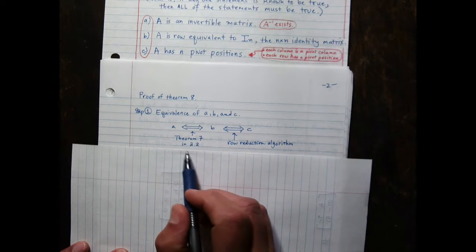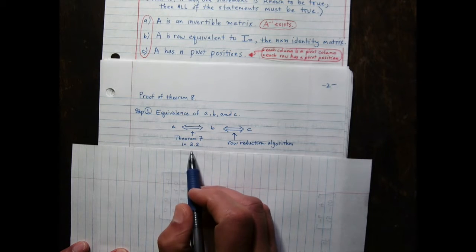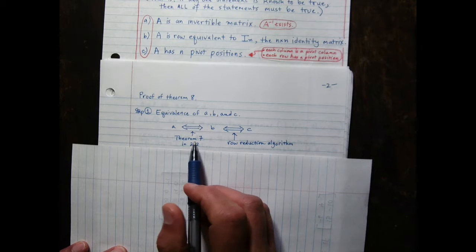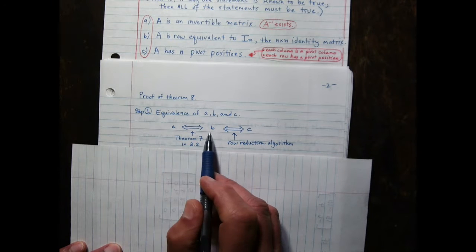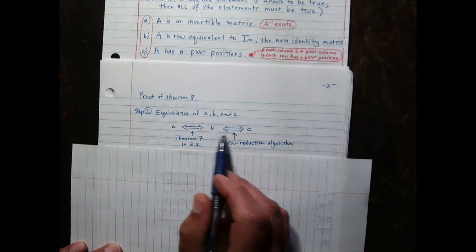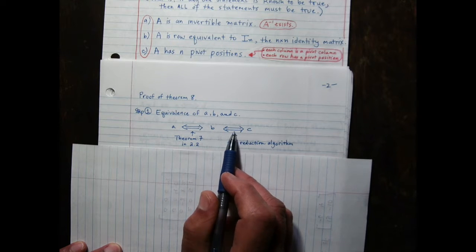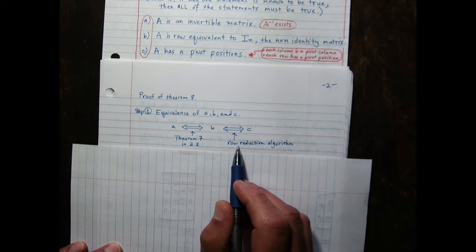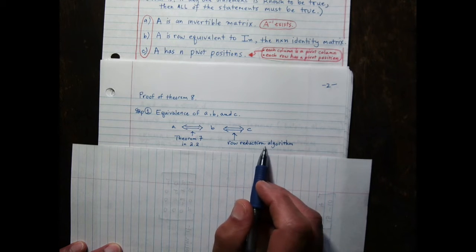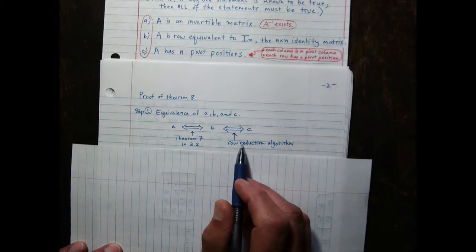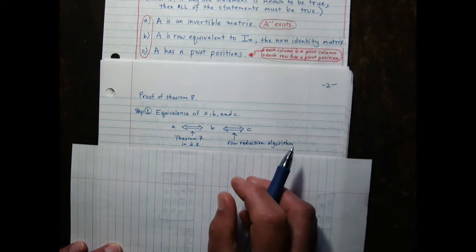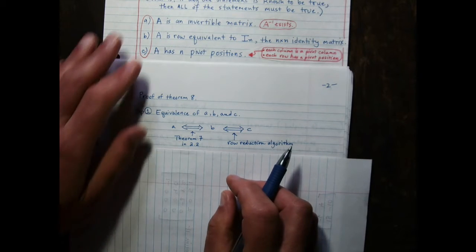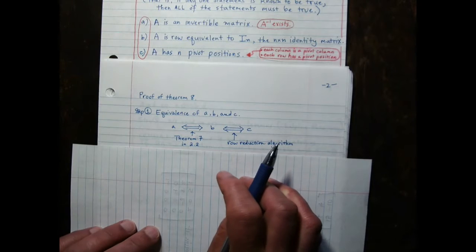If you read over the proof of theorem 7 in 2.2, that really is the equivalence of A and B in theorem 8. As far as the equivalence of B and C, that really just comes down to our row reduction algorithm. If a matrix is row equivalent to I_n, it's going to have n pivot positions, and vice versa.